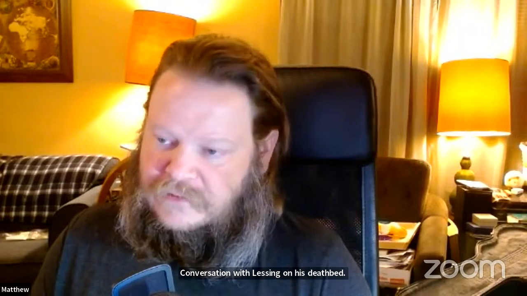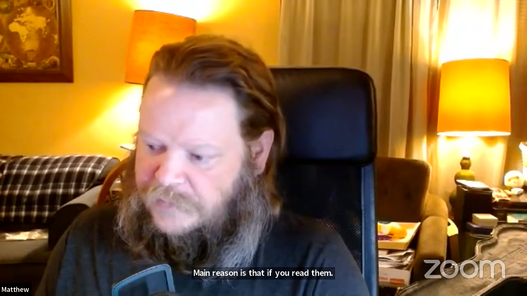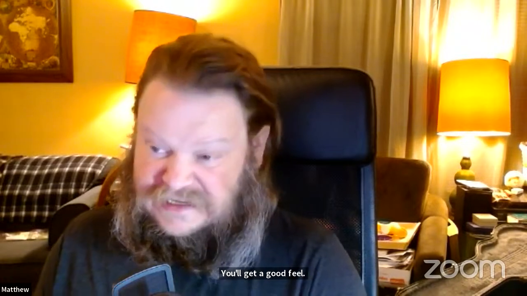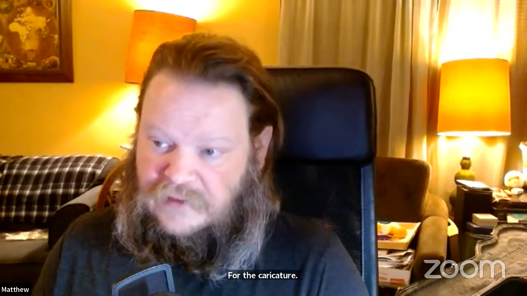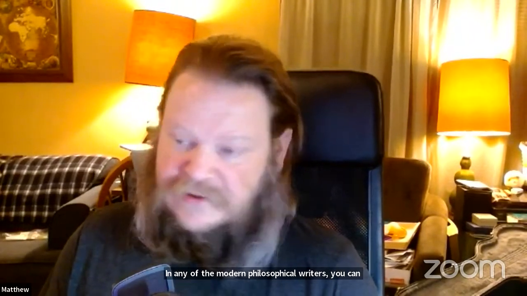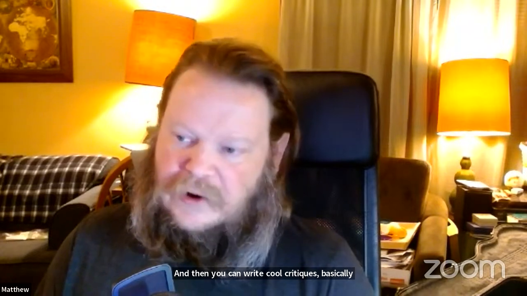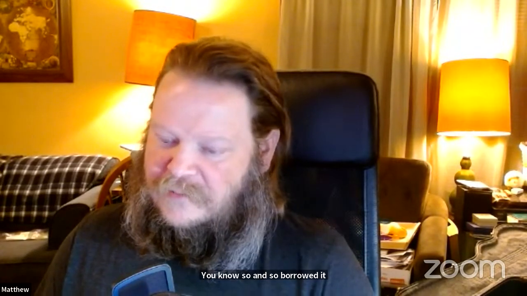And the main reason is that if you read them, you'll get a good feel for the caricature. And so when you see it in any of the modern philosophical writers, you can immediately rule it out as erroneous, not having to do with Spinoza at all. And then you can write cool critiques basically saying, yeah, so and so borrowed that from Jacobi, who made it up so that he could rescue God for philosophy, right?